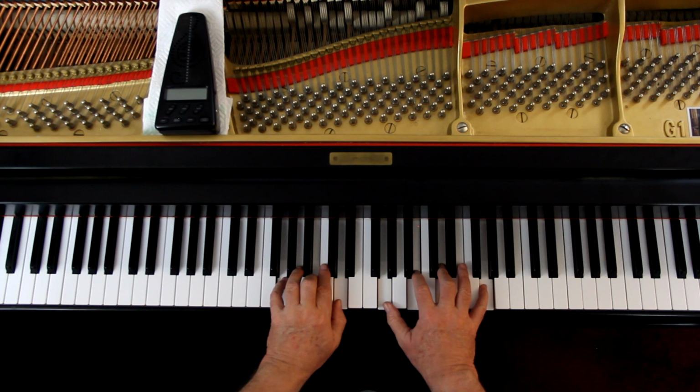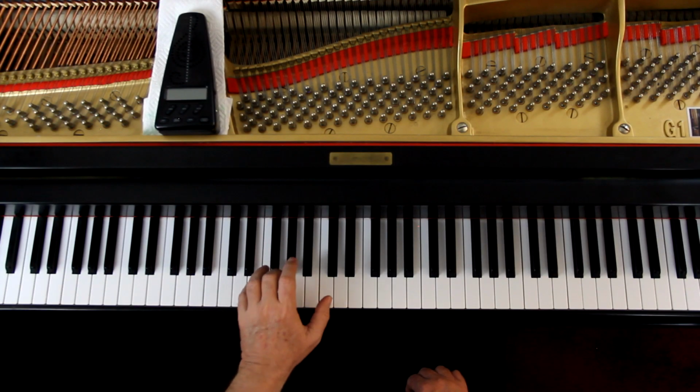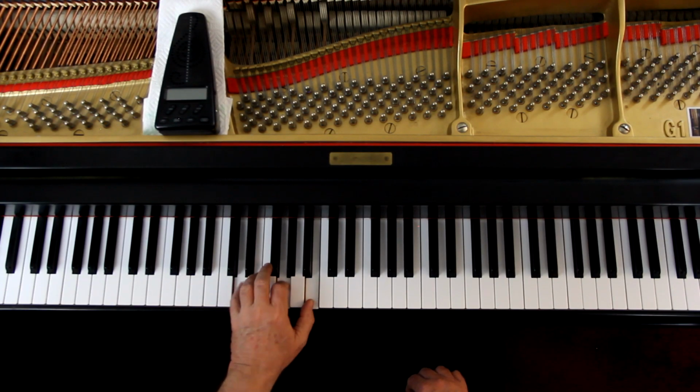On page 41, this "Nobody Knows" piece here. Key of G major. Right hand is the one with the tricky rhythm in it. The left hand just has these half notes for the most part. The left hand's not going to help us out much.